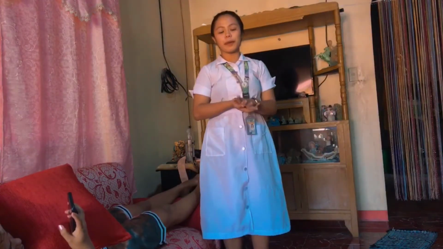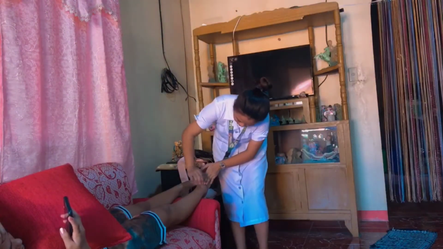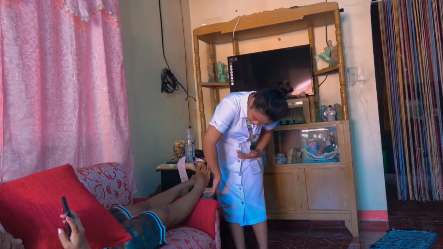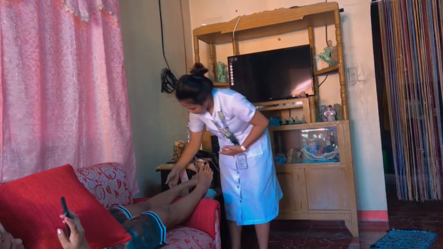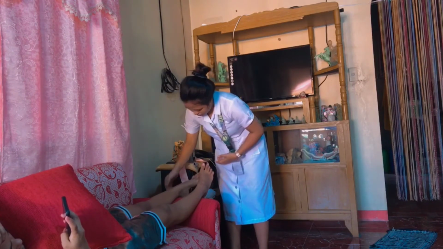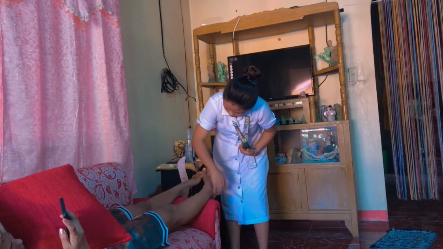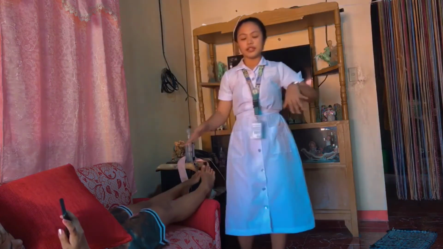Now we're going to palpate the posterior tibial pulses. Okay, so everything is normal.